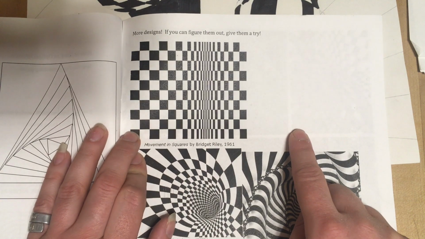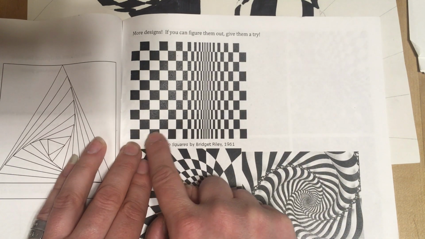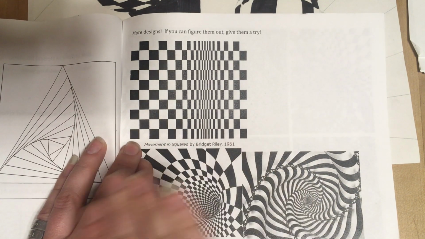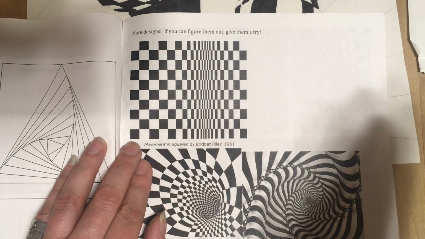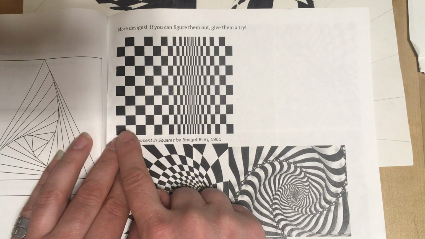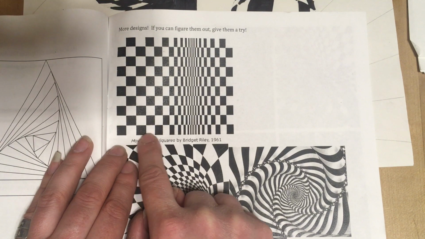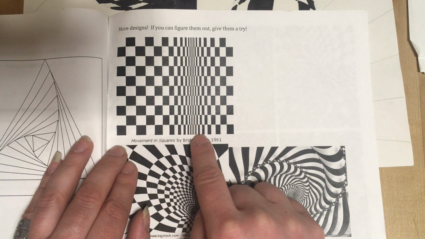This one is Movement in Squares by Bridget Riley, so it actually looks like it's a crevice, right? So it's like going down and then it's coming back up. Like it's a canyon almost. And she does that simply by getting smaller with the squares and then bigger.